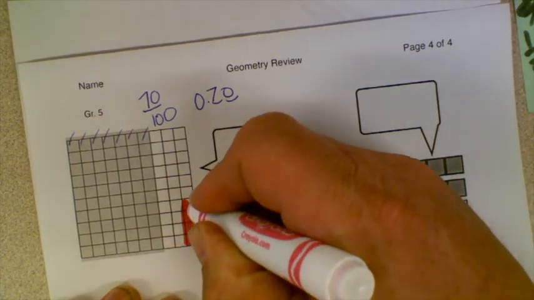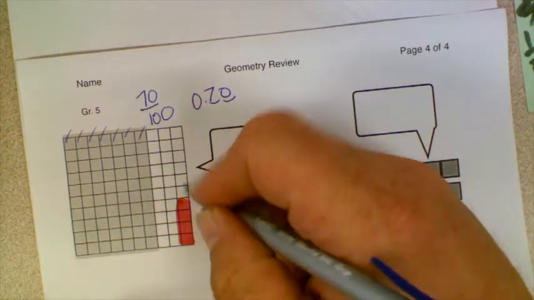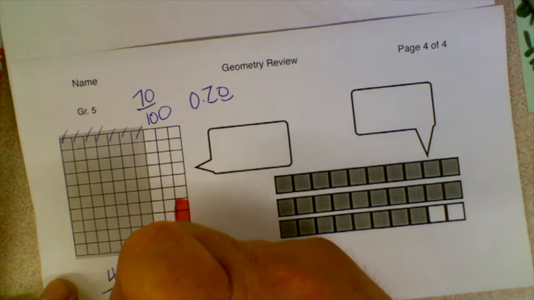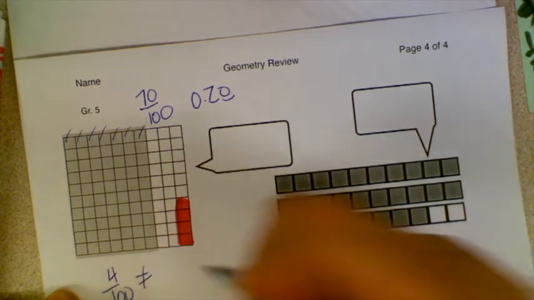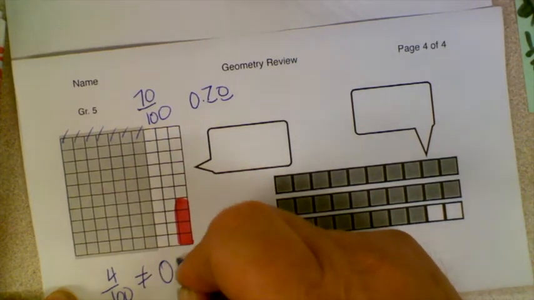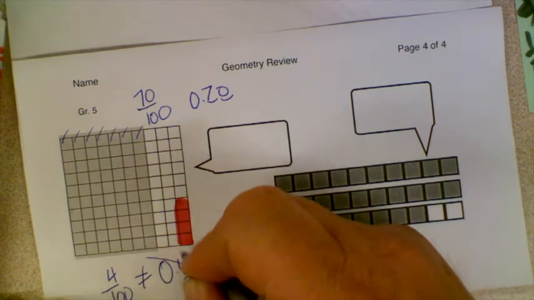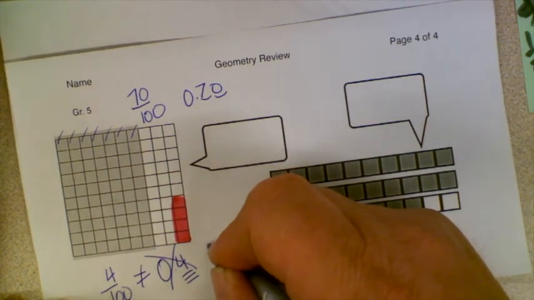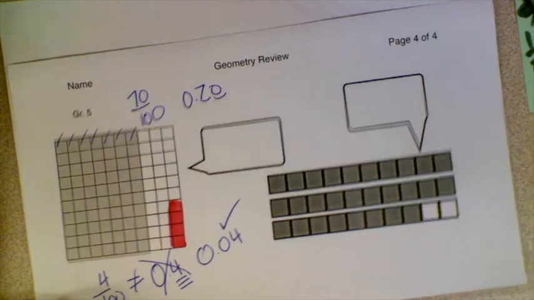Hey, what if I just had 4 colored in? What if 4 were there? This is a classic one that you might make a boo-boo on. Really, we have 4 out of 100. So you might want to do 0.4, but that is not right because that's 4/10. We really have 4 out of 100, so that is really instead 0.04. Don't be fooled by that one.